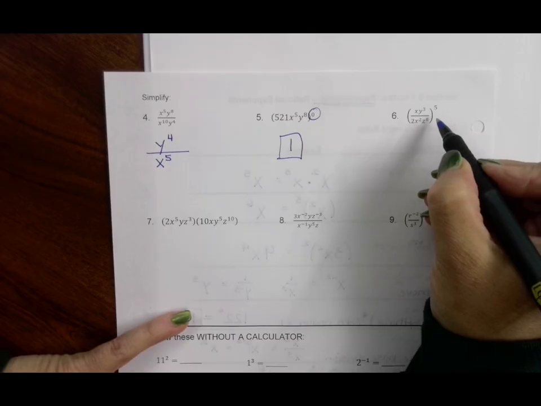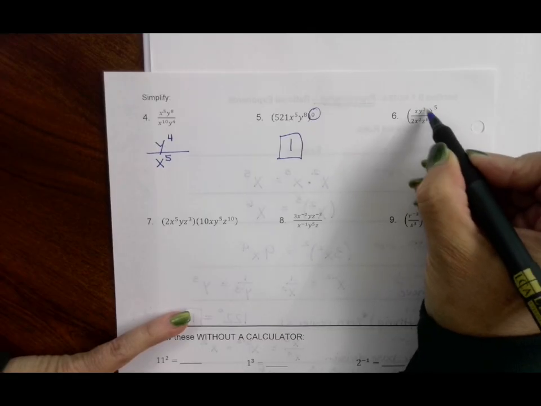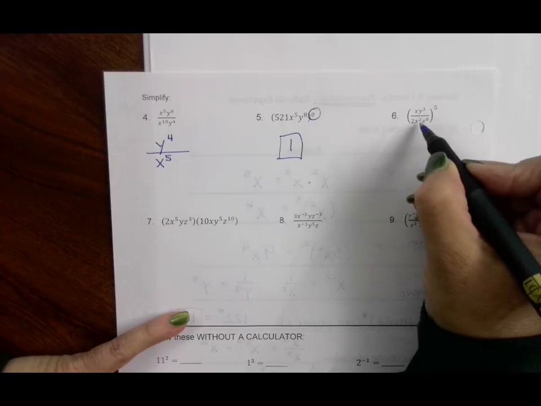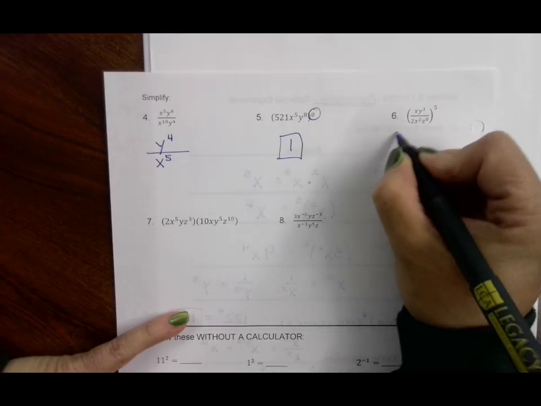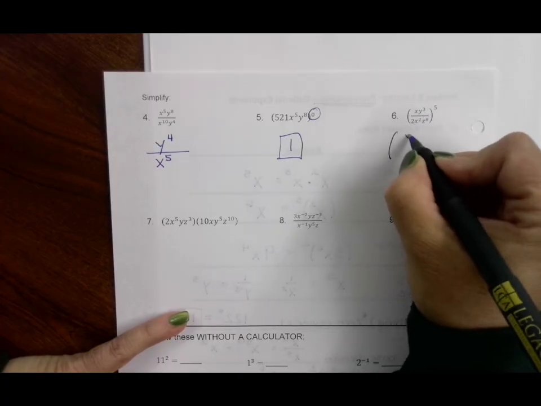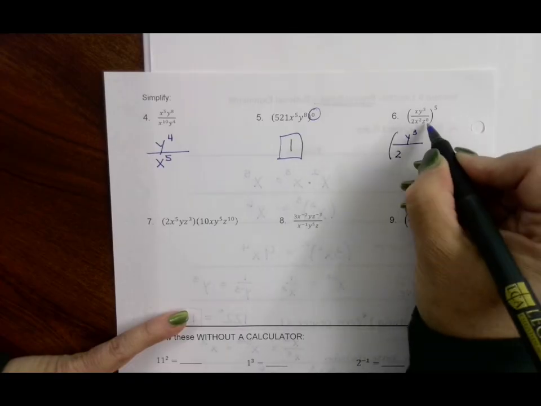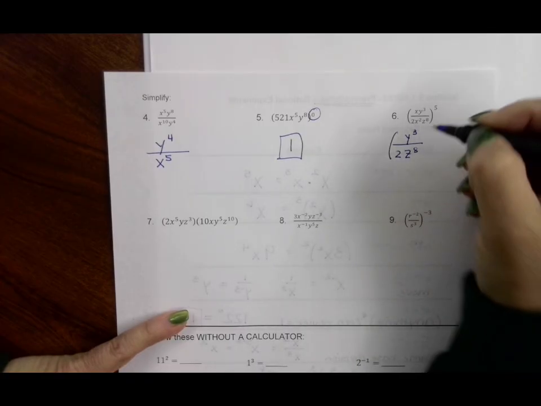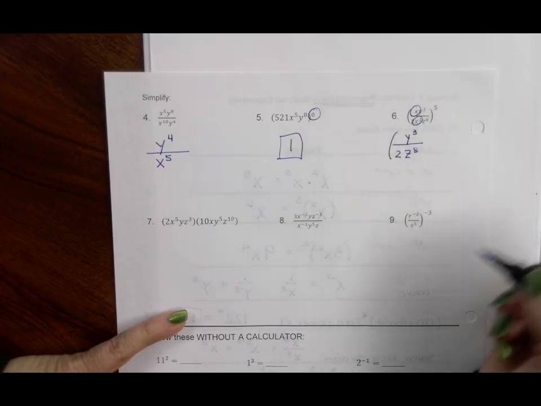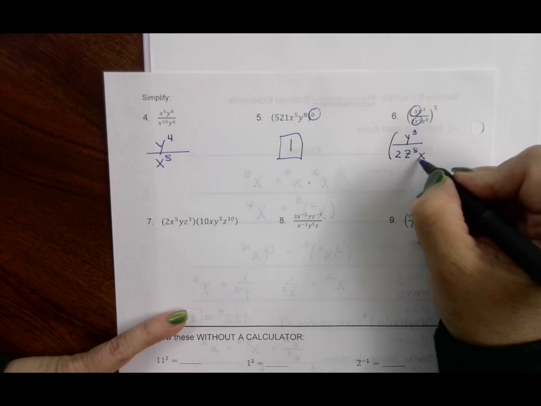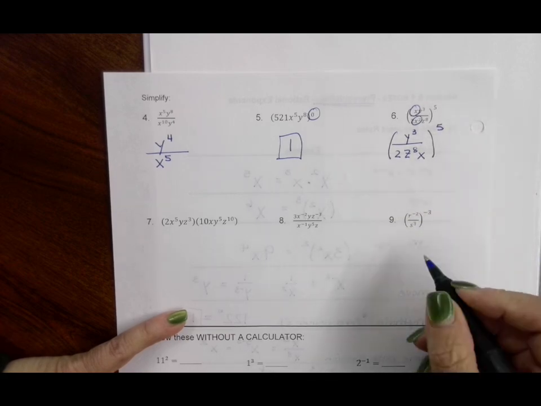Okay, so you can do this 2 different ways. You can simplify inside the parentheses first, and then take it to the 5th power, or you can take it to the 5th power and then simplify. So I'm going to simplify inside first. I only have a y in the numerator, so the y stays. I only have this 2 in the denominator and a z in the denominator. But I have an x here, and I have an x squared on the bottom. That means I have 1 extra x, and it's down here. And this whole thing is to the 5th power.